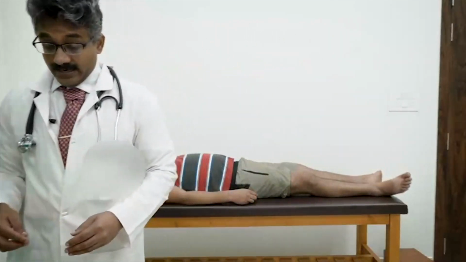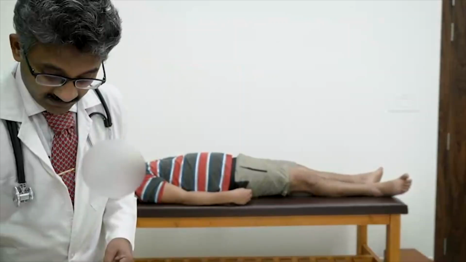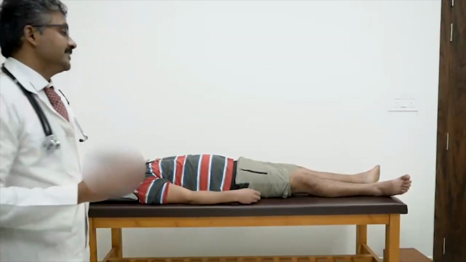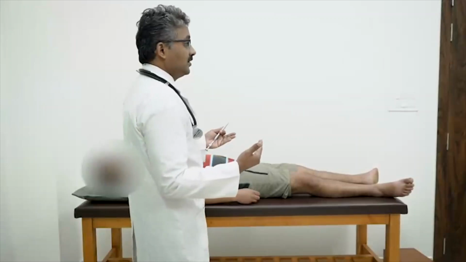Now let us examine the vibration sensation. Posterior column sensations are fine touch, vibration, position sensation and joint position. First we will finish the posterior column, then we will go to pain and temperature, the spinothalamic tract.